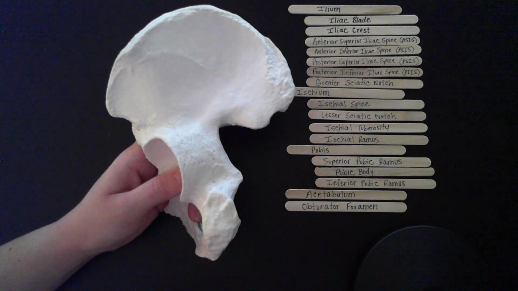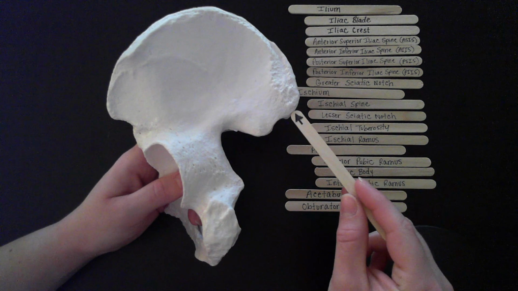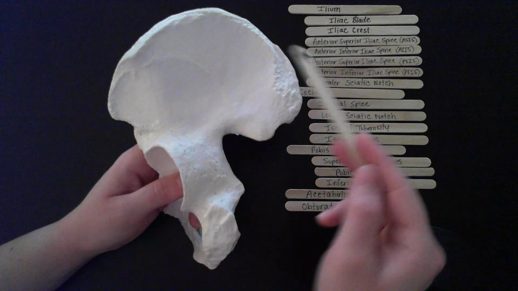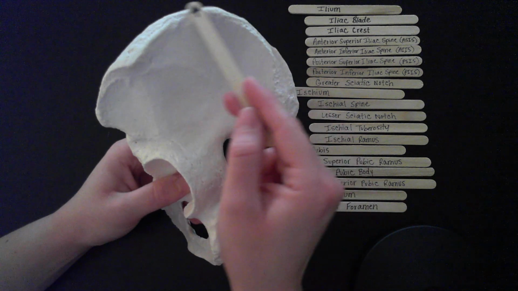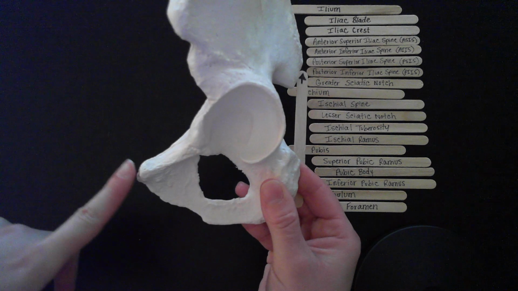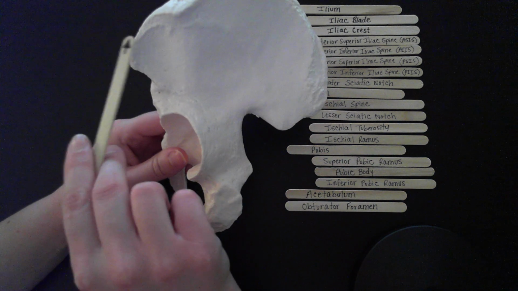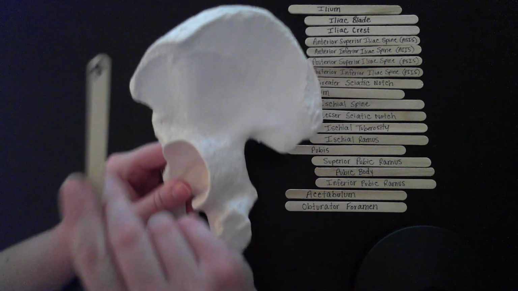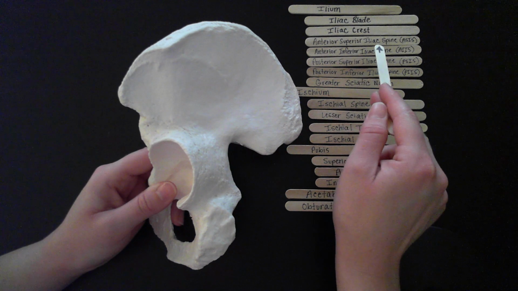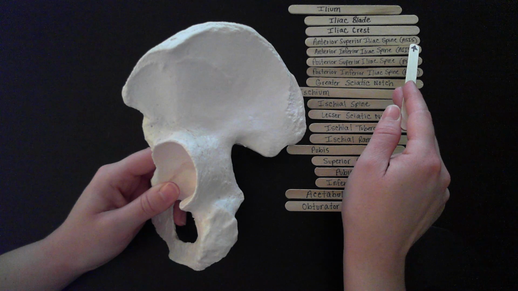The iliac crest is going to lead you to two, what we refer to as spines, these kind of points here. The one that's towards the front, and we know that this is towards the front because this is where our pubis is. It's also kind of closer to where the acetabulum is. We'll get to that later. This is our anterior superior iliac spine, short term ASIS.